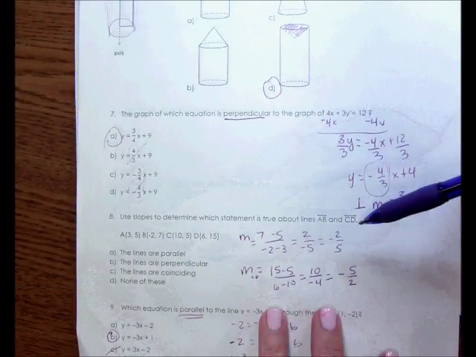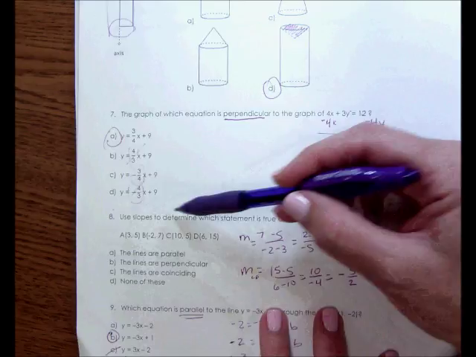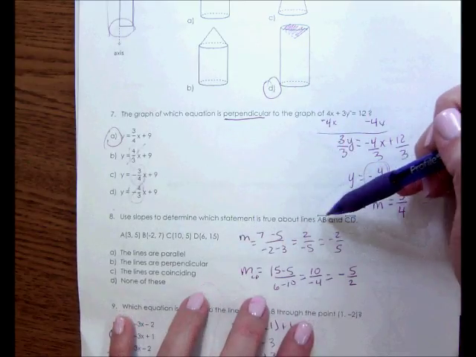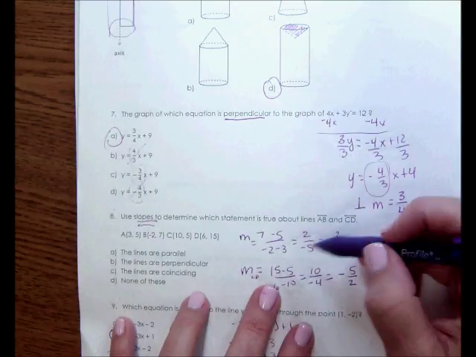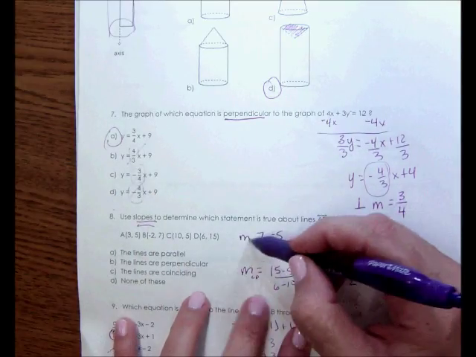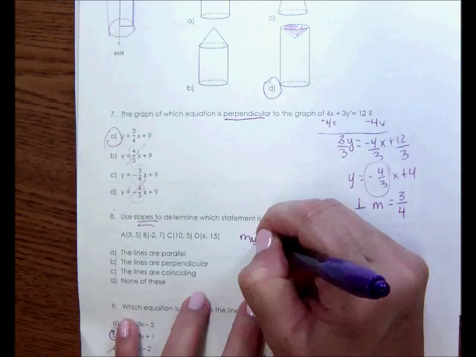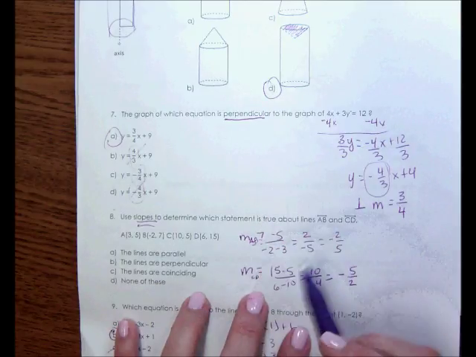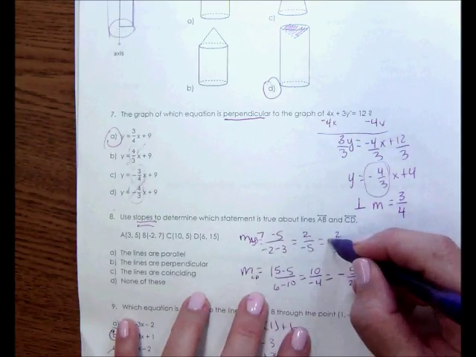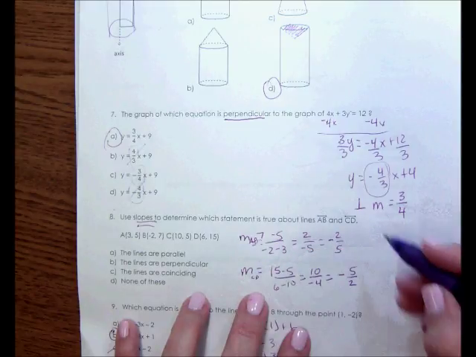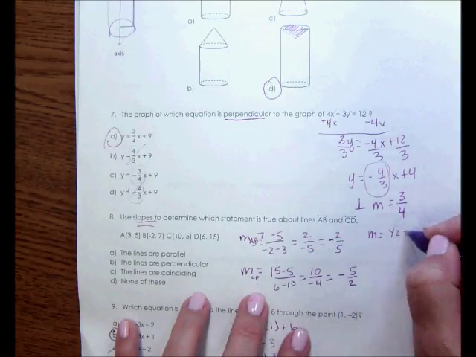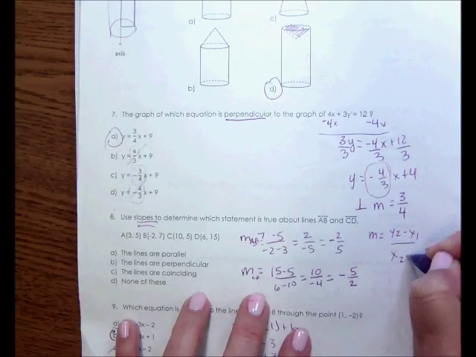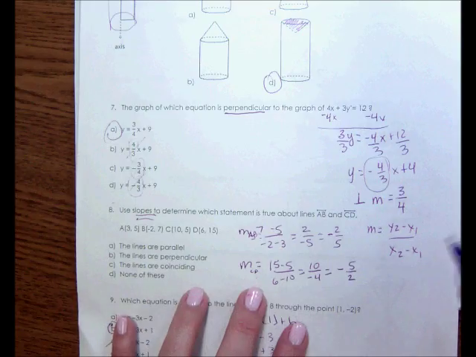Number 8, I've already done, and so it says use slopes to determine which statement is true about AB and CD. Well, the first, it says slopes. So the first thing I'm going to do is find the slopes of AB and CD. And so the slope of AB is negative 2/5, and the slope of CD is negative 5/2. And if you recall, the slope is y2 minus y1 over x2 minus x1 when I'm given points.